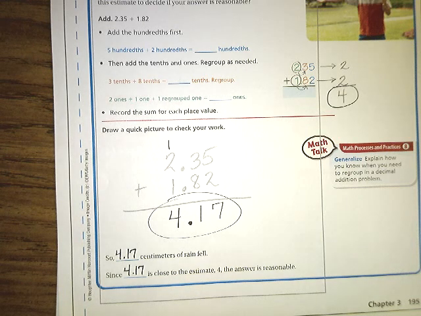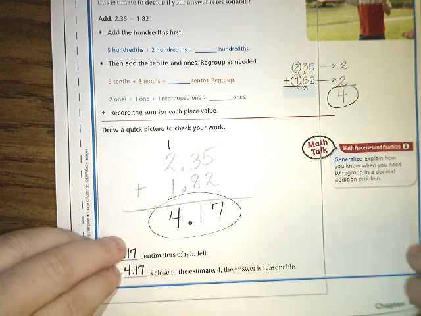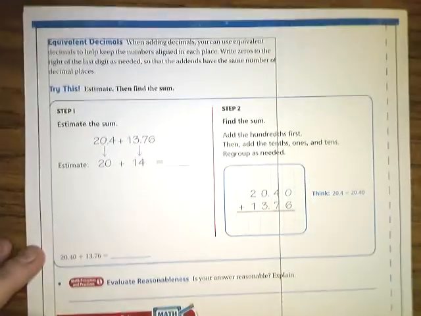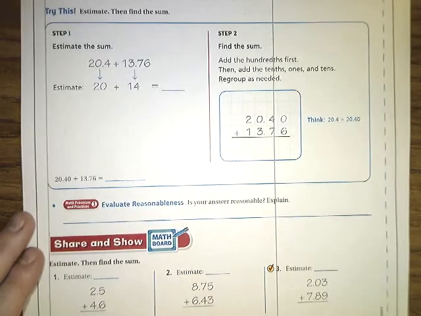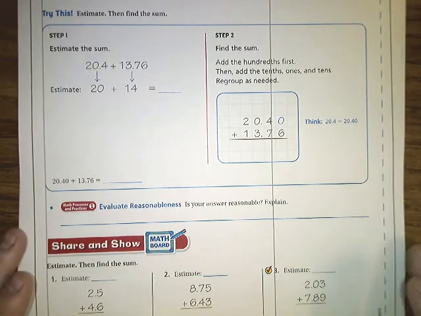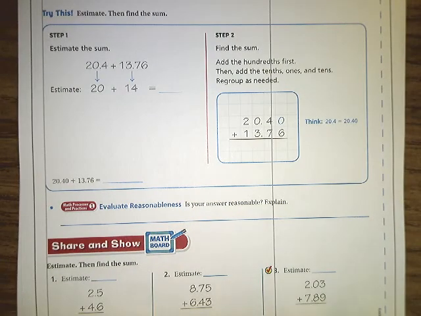I personally like to estimate because it gives me a pretty good, reasonable idea of what my answer should be, okay? All right, we're going to go to the next page, which is page number 196. Okay, and we're going to be at the top right here. I am so sorry that we can't zoom in. It's very frustrating, but that's okay. All right, here we go.